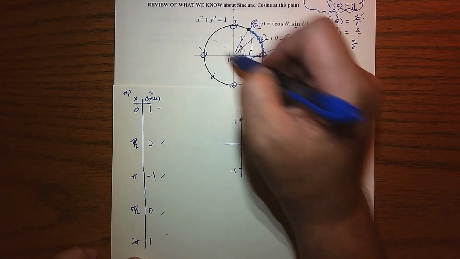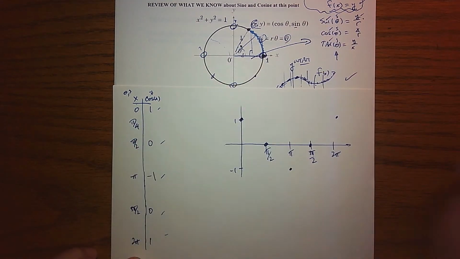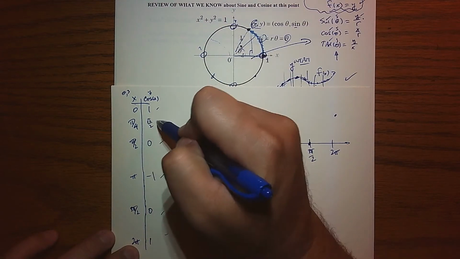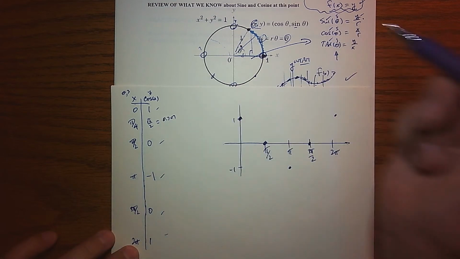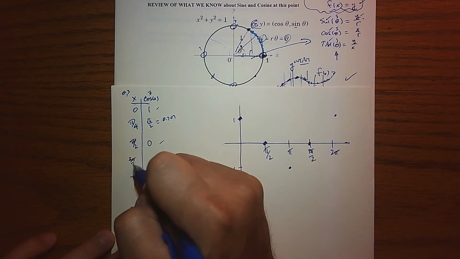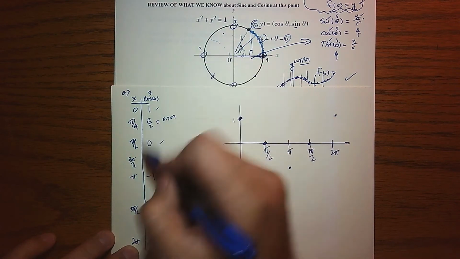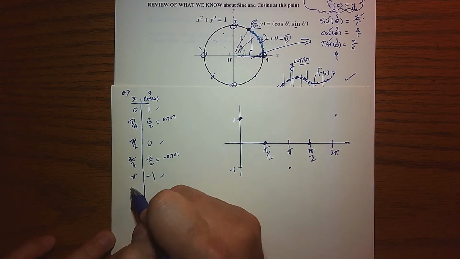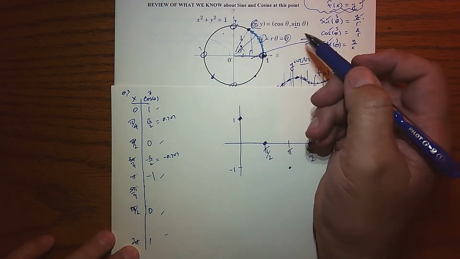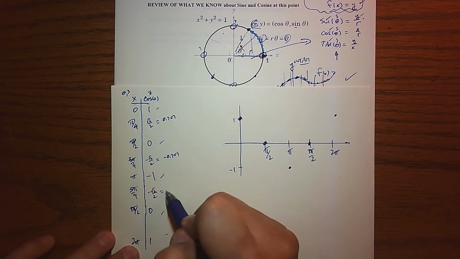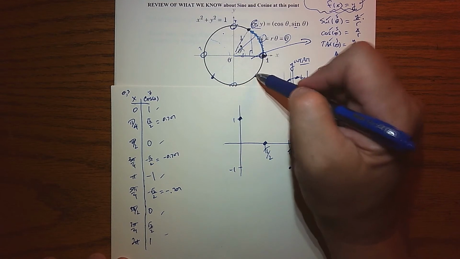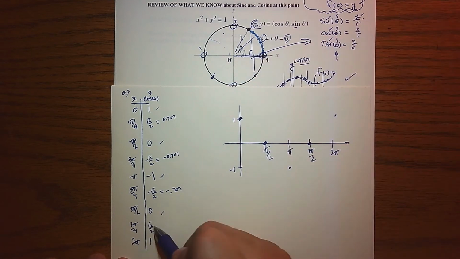Let's go to the 45-degree angle, the halfway point between all those intervals. At pi over 4, we know this is the square root of 2 over 2, which is roughly 0.707. At 3 pi over 4, which is in quad 2, our value is negative, so it's negative square root of 2 over 2, or negative 0.707. Then we have 5 pi over 4, which puts us in quad 3. That's also negative square root of 2 over 2, or negative 0.707. And then 7 pi over 4 gives us a positive square root of 2 over 2, because we're now in quad 4 and we're positive, about 0.707.